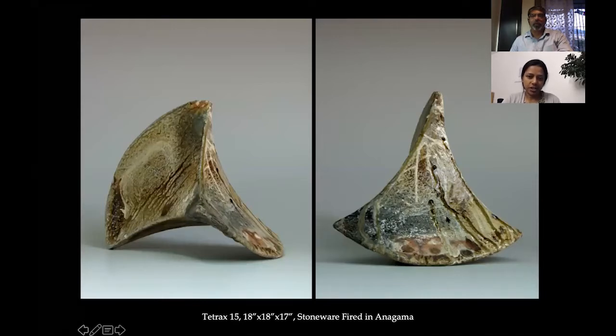These ash drips are things that we really look forward to getting in the loading. Have you supported the forms by some special back supports, or how did you manage them in firing? Did they change in form during the firing, because Anagama firing is a longer duration of firing? How did you manage that?